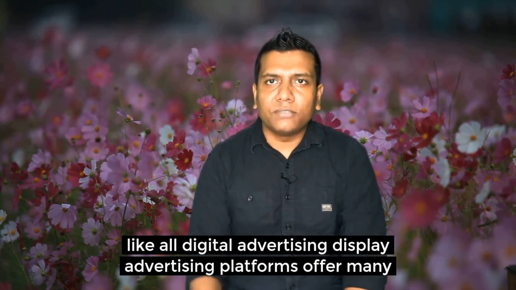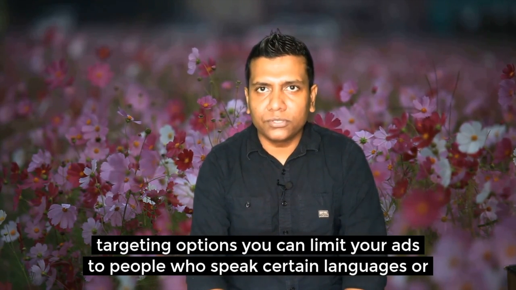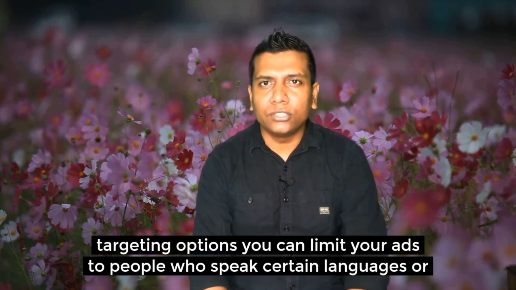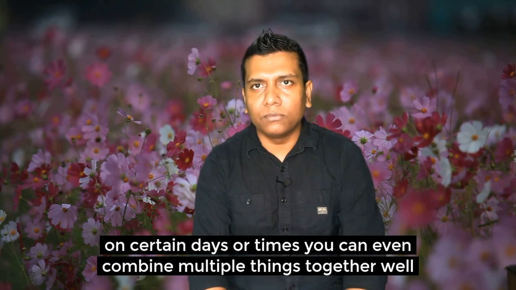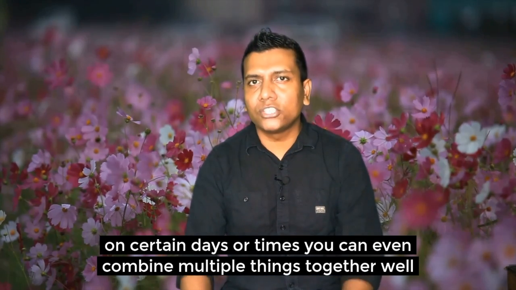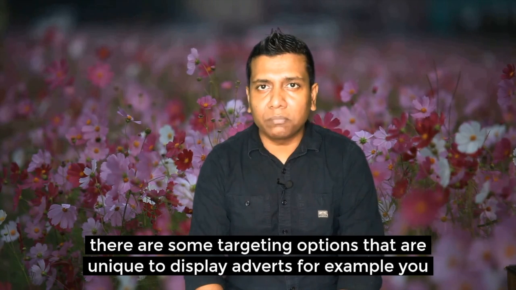Like all digital advertising, display advertising platforms offer many targeting options. You can limit your ads to people who speak certain languages or certain days or times, or you can even combine multiple things together. Well, there are some targeting options that are unique to display adverts.